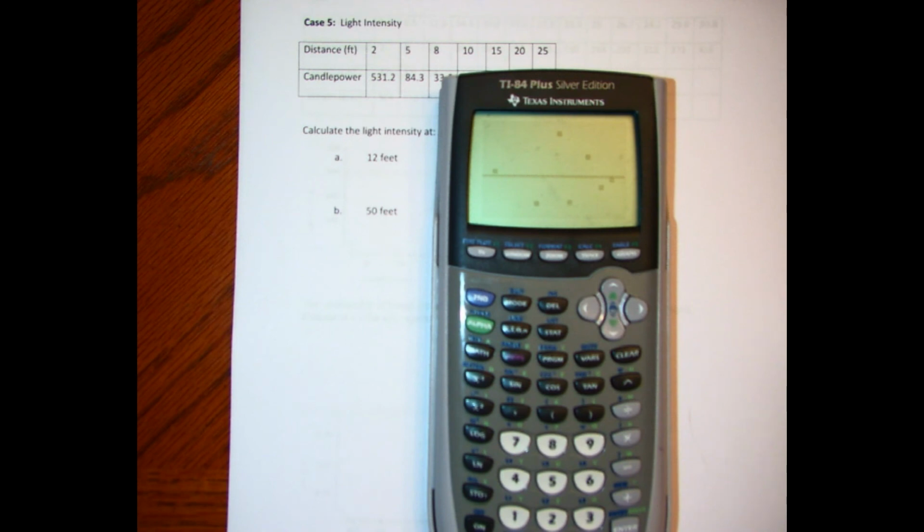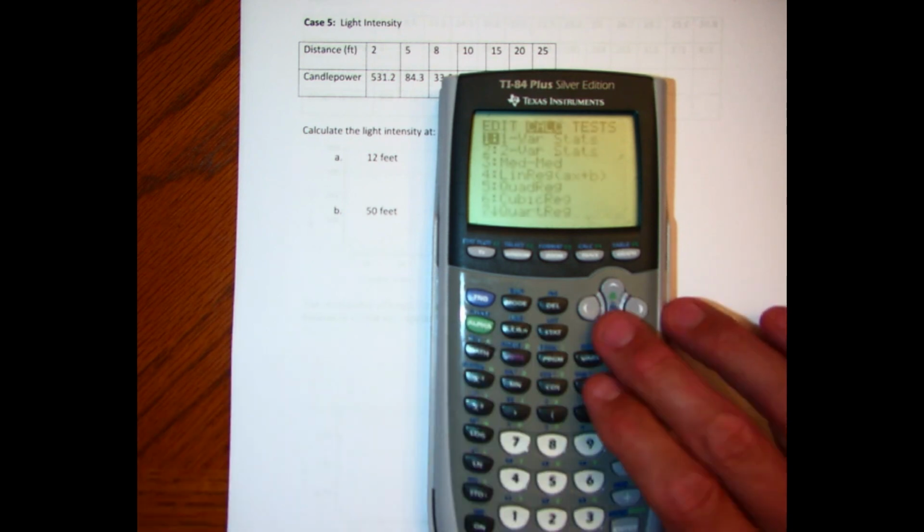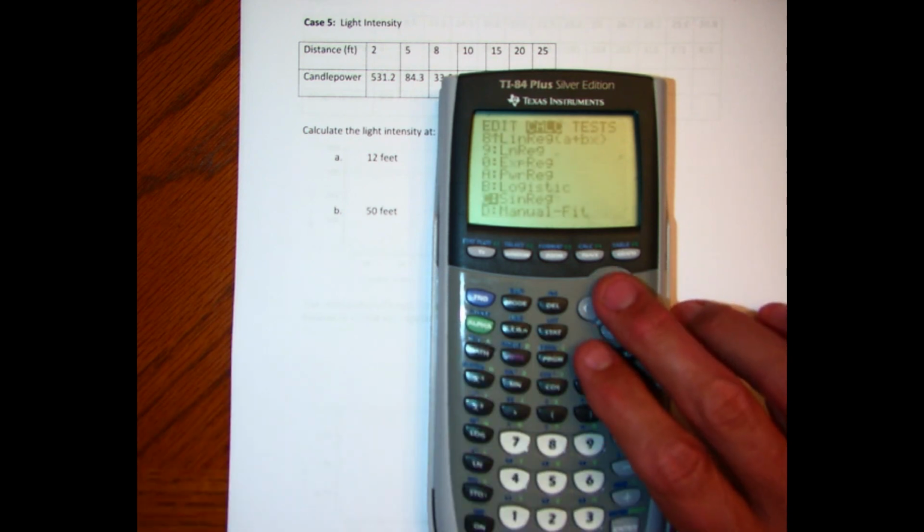So you could do the 1 over square root model, or you could do the log x log y model. So either one would be acceptable. So let's see what we get here. Since I'm on this one, I'll use this one, number 8.